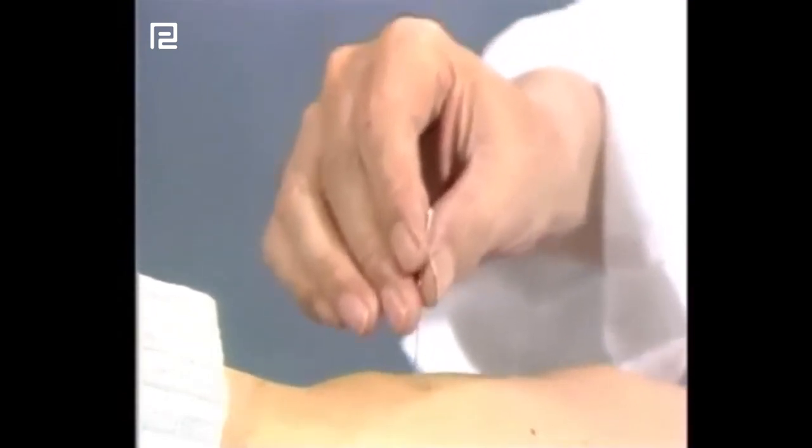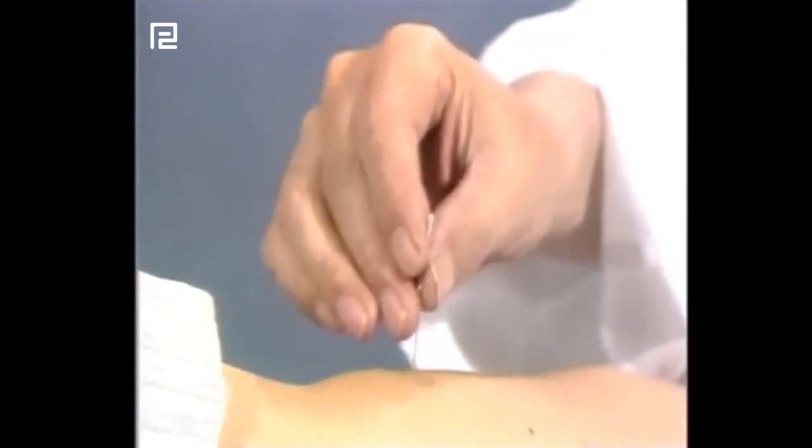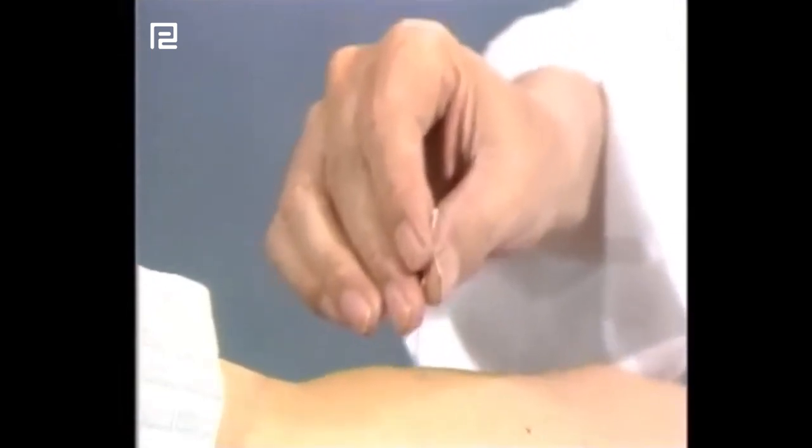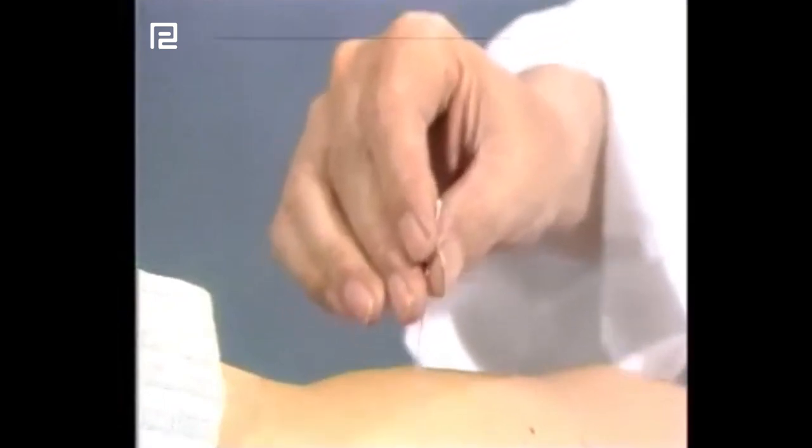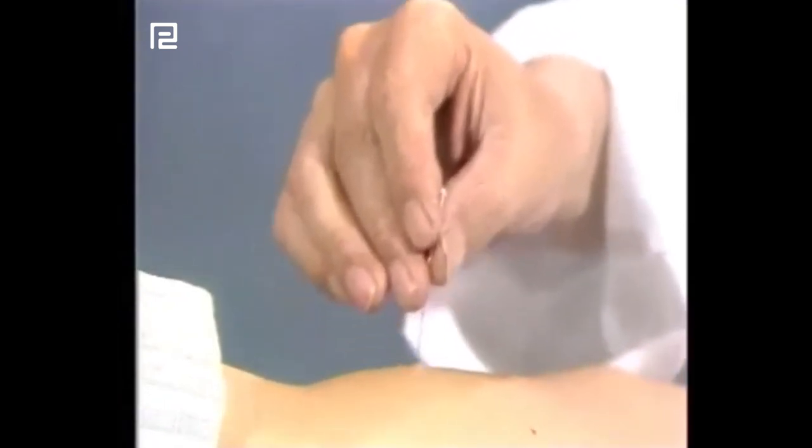The degree of stimulation of the lift and thrust method can be determined by the depth, frequency, and the difference in the unit. A unit includes the depth and frequency. Reinforcing is obtained by thrusting the needle into the skin less than 10 millimeters and lifting and thrusting the needle 5 times every 10 seconds with gentle stimulation.